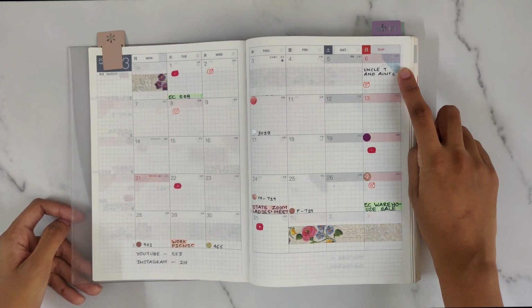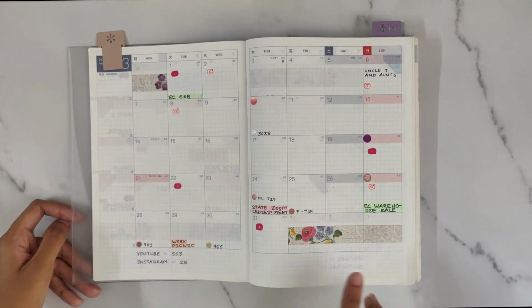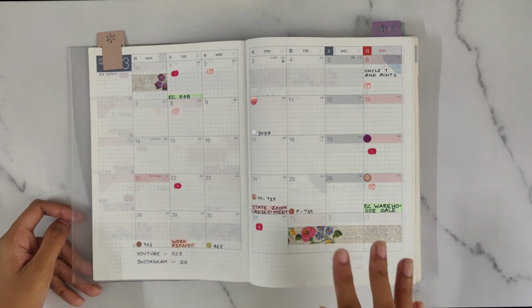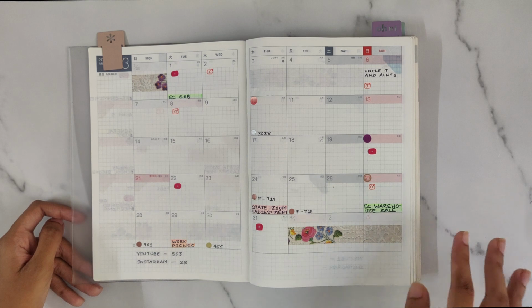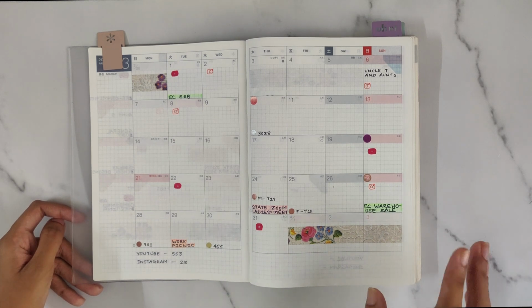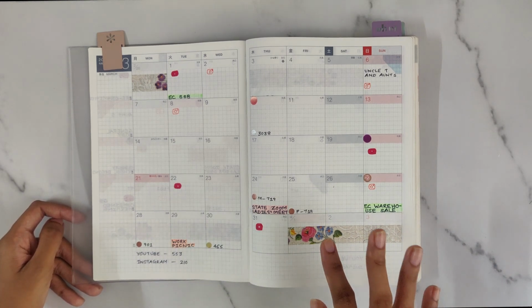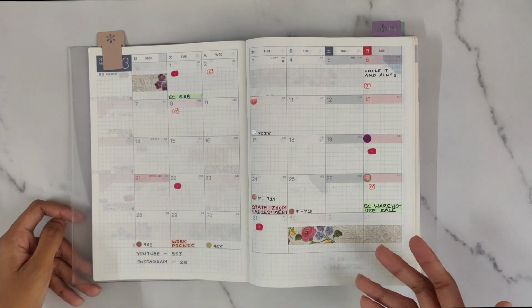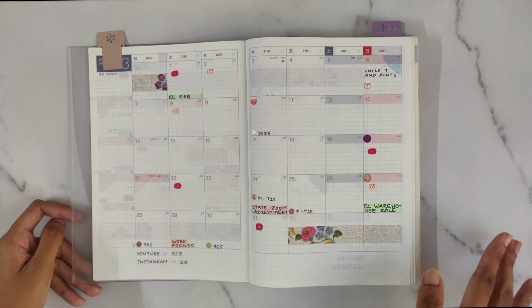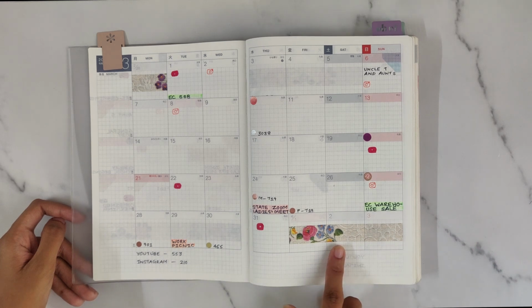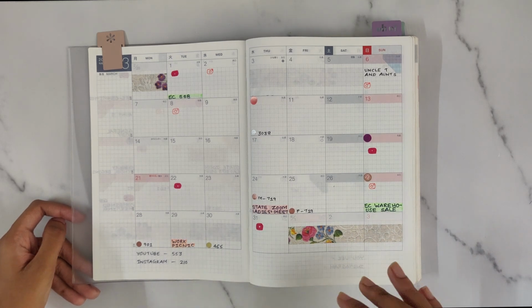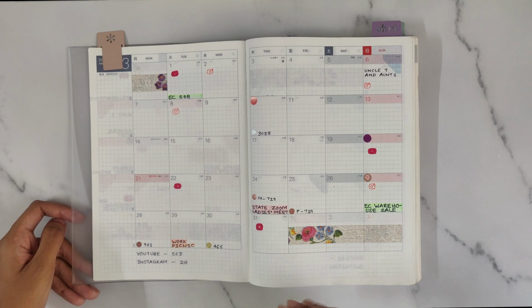So I have these sort of corner stickers which I use to indicate birthdays or anniversaries for every month, and this has been set up for the entire 12 months. I think I set this up in December of last year, so it is not something that I do every month. It has already been pre-planned. The next things that I have over here are more or less updated every month, as they come across.